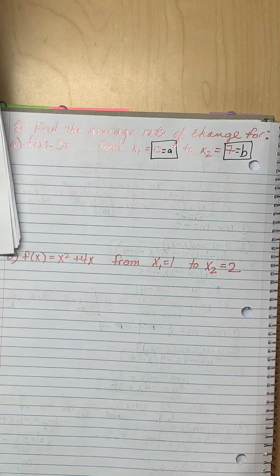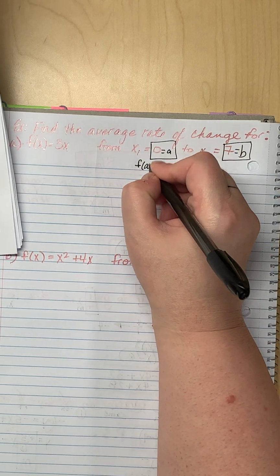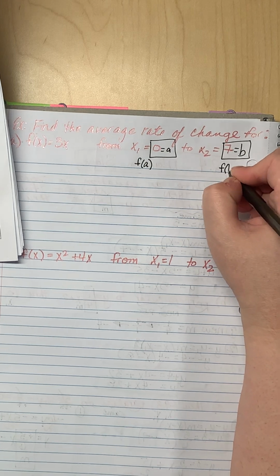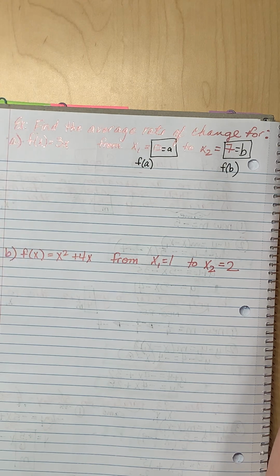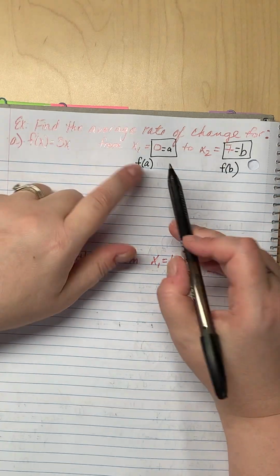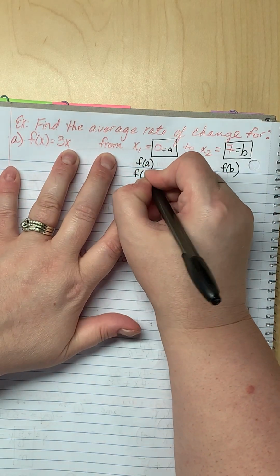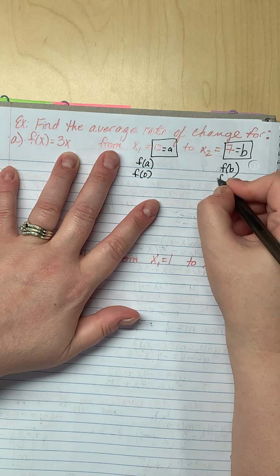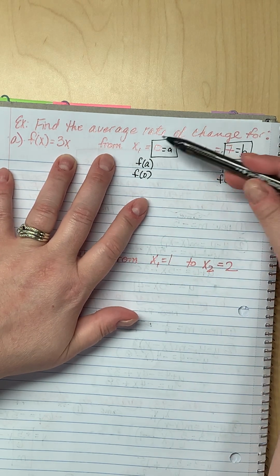My second step is to find f of A and f of B by evaluating, or plugging in your numbers into the original problem where the x's are. So if I want f of A, that's like saying f of 0, and f of B is like saying f of 7, because I just told you that B was 7 and A was 0.